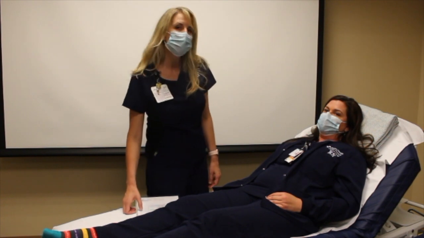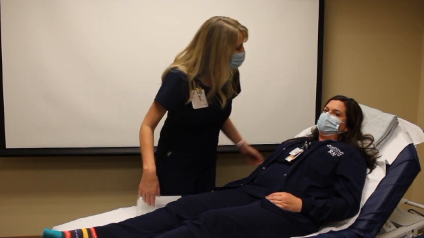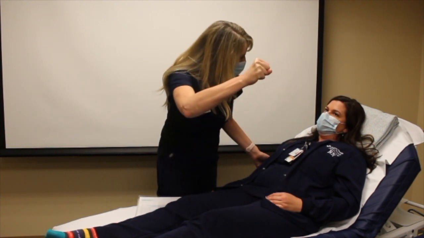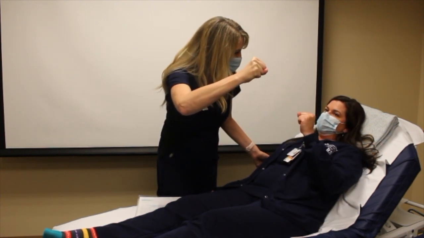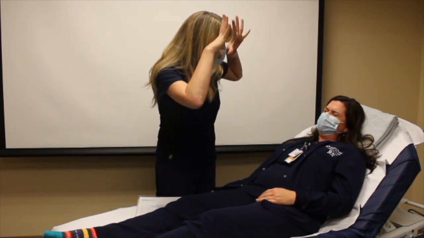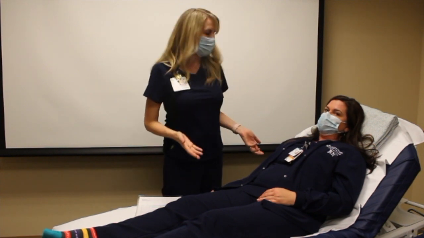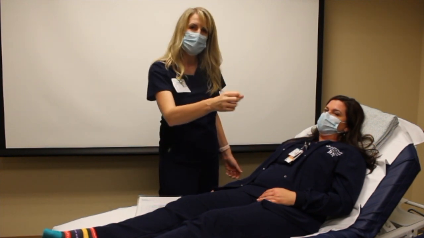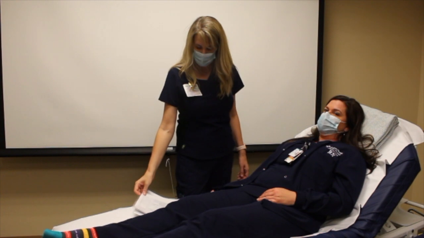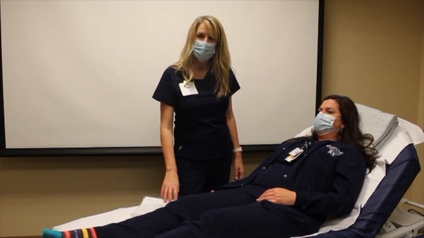Okay, for level of consciousness commands, I'm going to ask her to do 2 commands. Okay, Sue, can you go ahead and make a fist with one hand? Good, and go ahead and open it. And then close your eyes really tight and open them very big. Great. So Sue followed both the commands that I gave her, and notice I was pantomiming the commands, so that can be helpful. So for level of consciousness commands, I give her a 0.